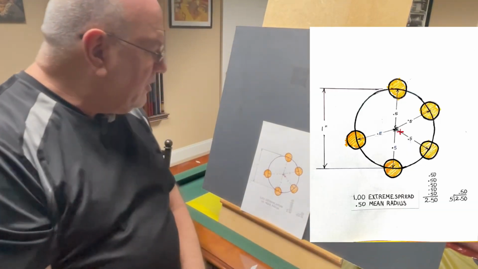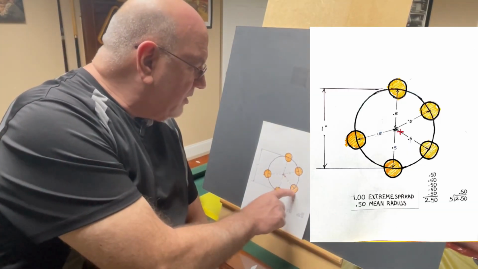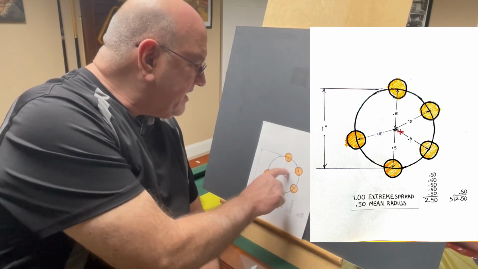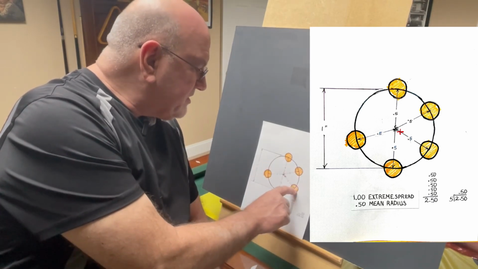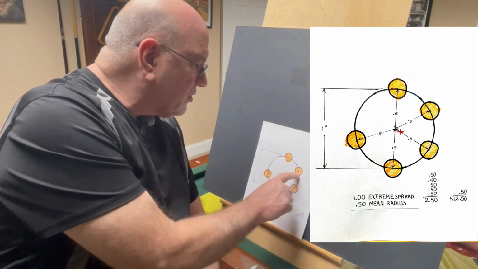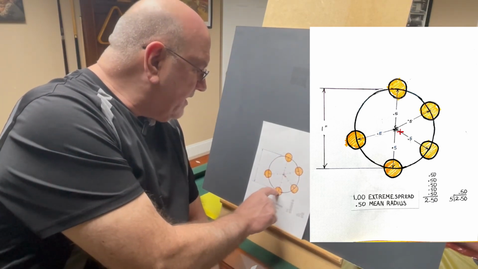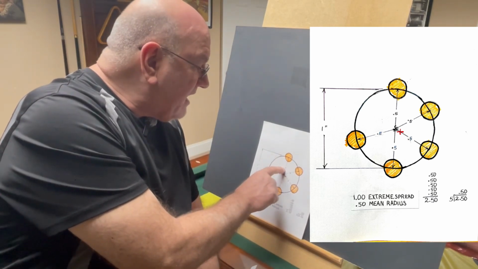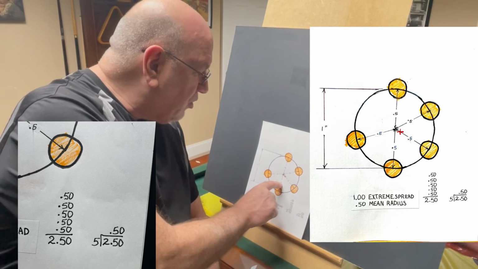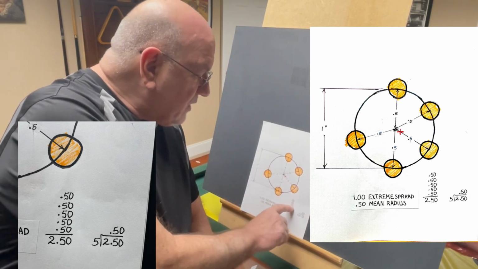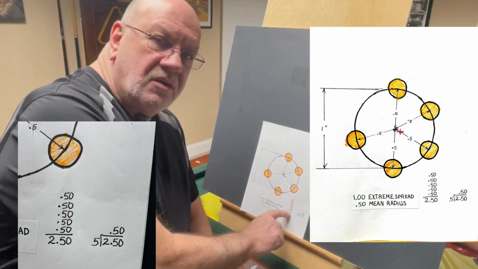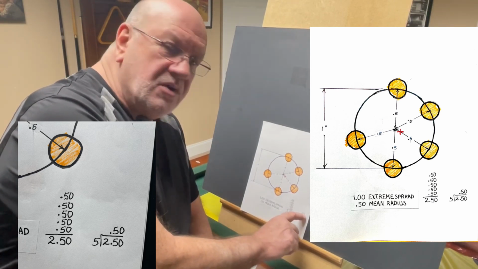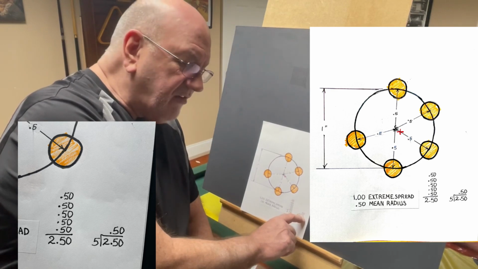And so what you look at here, now this target is similar in one respect because this also has a 0.5 average mean radius. If you look at these impacts, every one of these are on the edge of that 1-inch circle, so they're centered exactly on the outside edge of that 1-inch circle. So here we've got a 0.5 radius, 0.5, 0.5, 0.5, 0.5. So you add those up, once again, you get 2.5 inches, and if you divide that by 5, then you get a mean radius of 0.50.